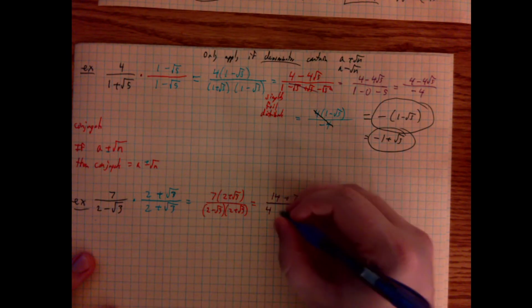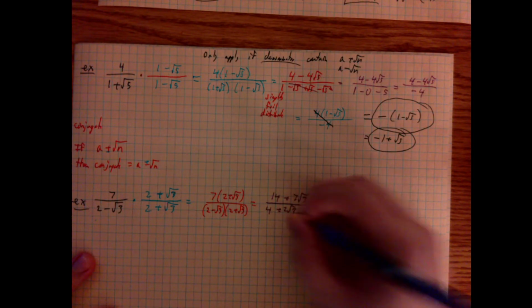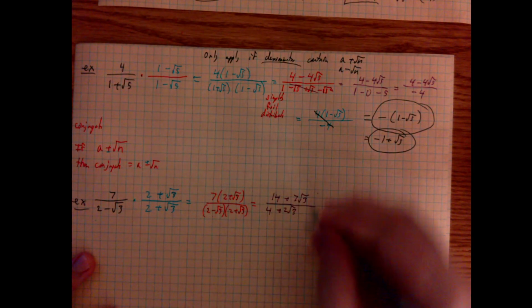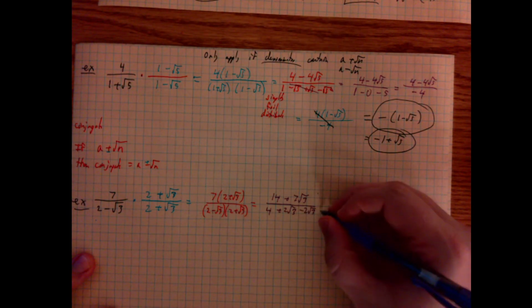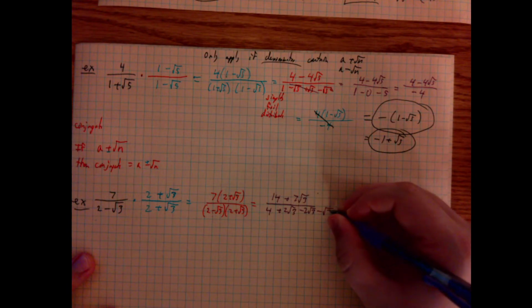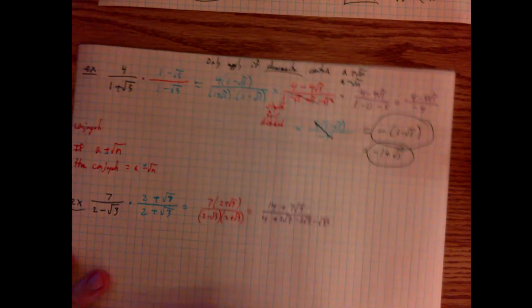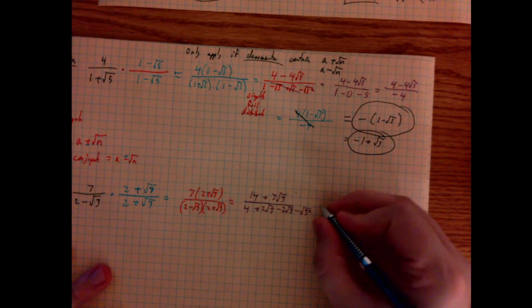2 times the square root of 3 would be 2 square root of 3. Negative square root of 3 times 2 would be negative 2 square root of 3. And negative square root of 3 times positive square root of 3 would be negative square root of 3 squared. Again, using my properties to do this a little faster.